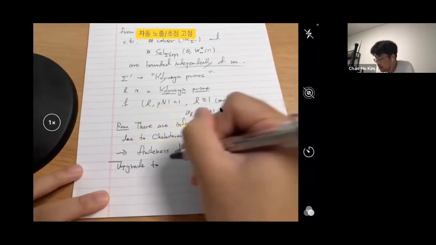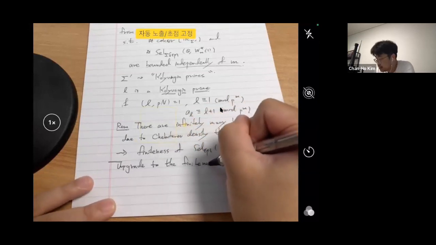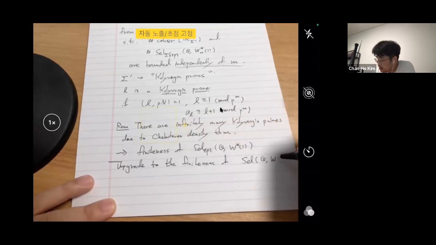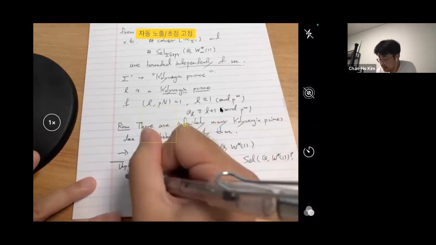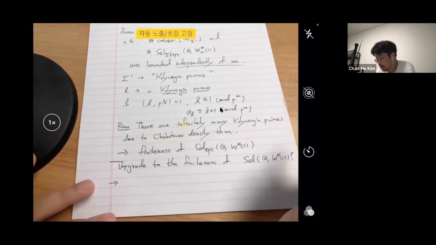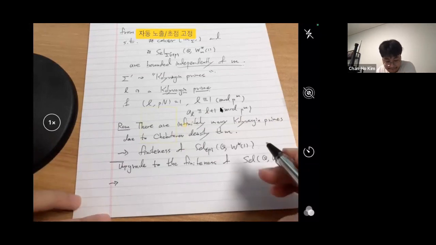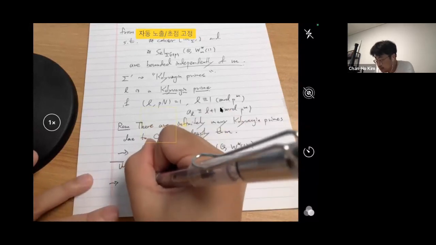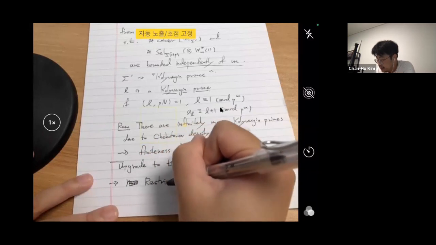Upgrade to the finiteness of just the usual Selmer group. In order to do that, we now focus on the case of elliptic curves. Now we really need such a setting. So we restrict ourselves to the case of elliptic curves.